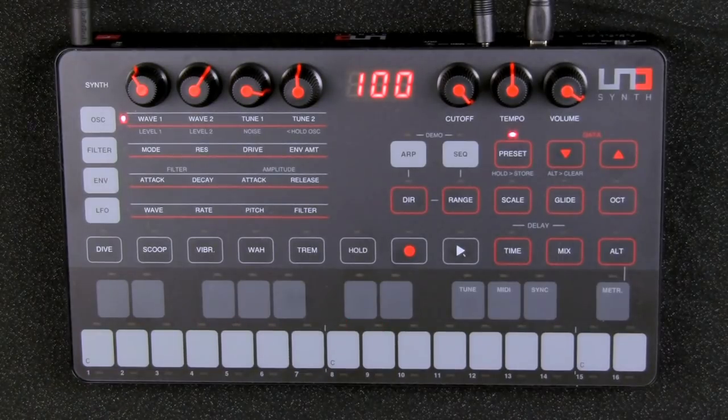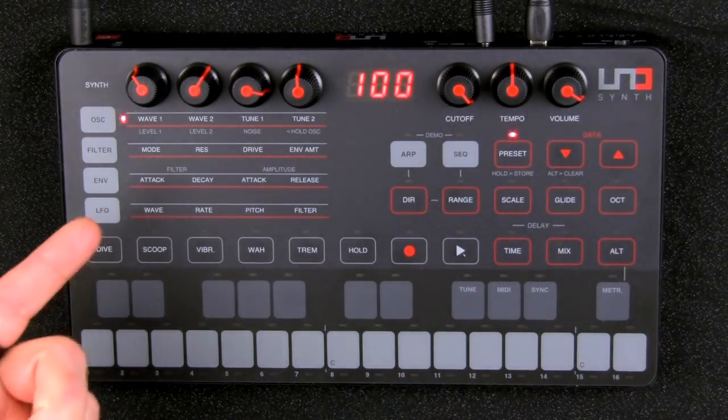But the cool thing about the Uno is that it has multiple waveforms and they are continuously variable. So not only do you have traditional waveforms like triangle, square, and sawtooth, you also have the waveforms that exist between those waveforms, so you can get wave shapes of a variety of shape. So the way to deal with that is you press oscillator, which we have already pressed here.